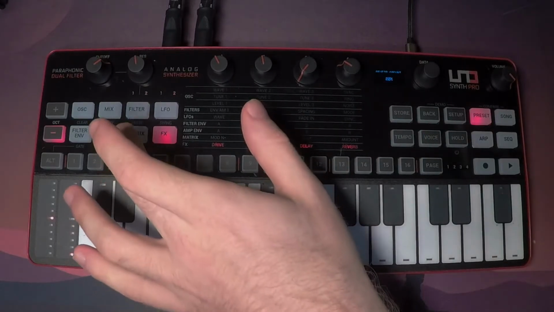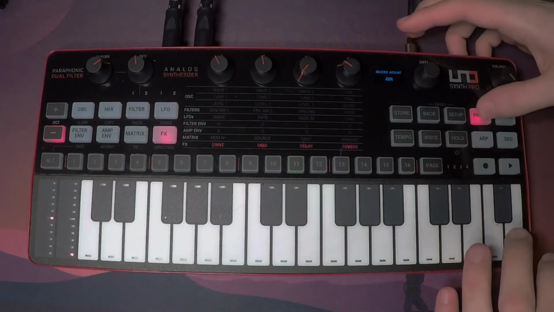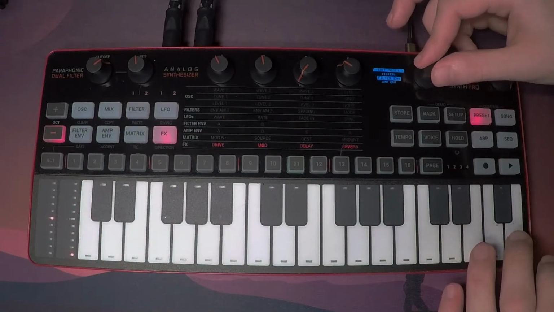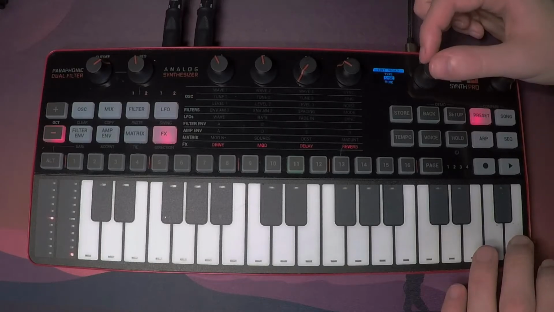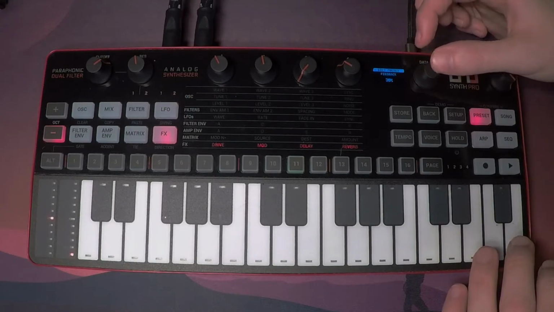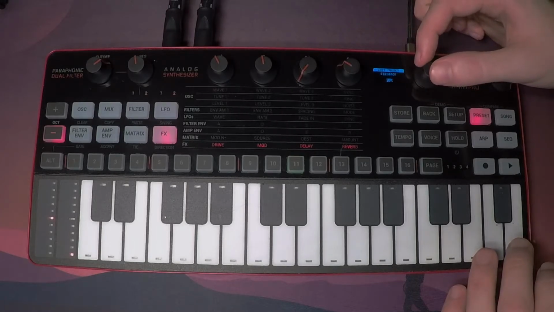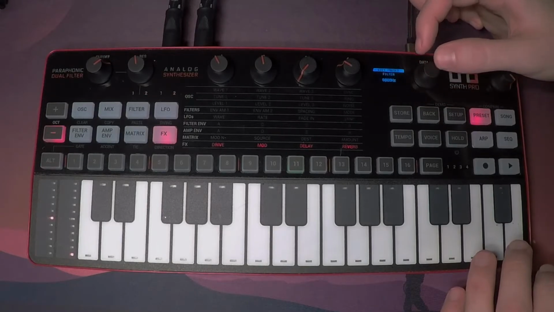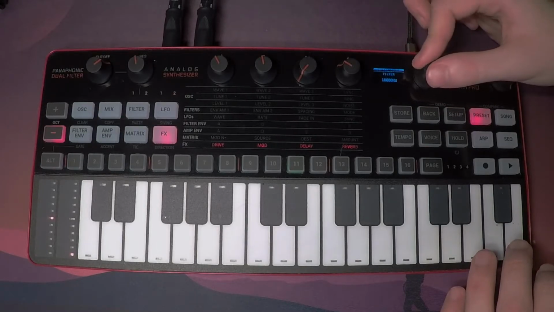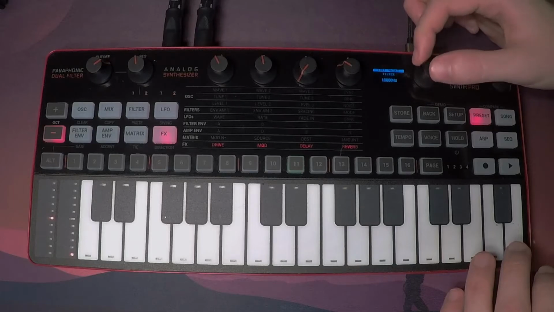So let's do some more modulation. Let's go over here to preset under effects. Let's add a delay. I want the feedback to be very low. We don't want it to really affect the low frequencies.